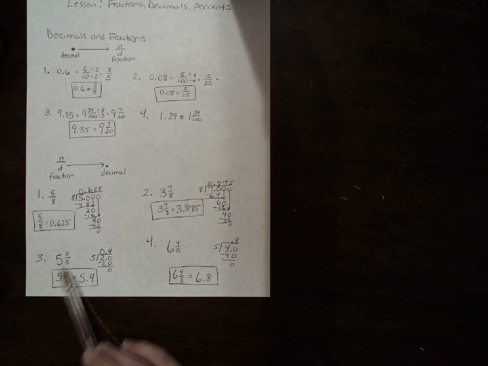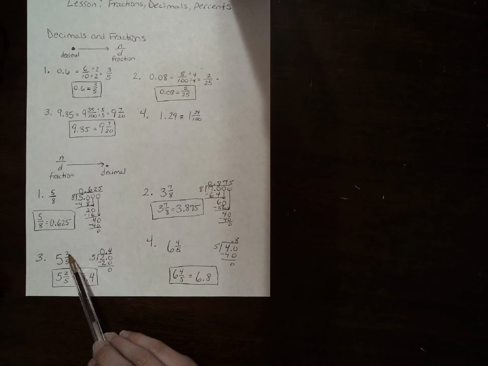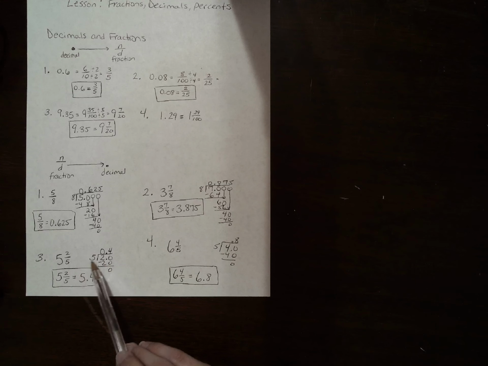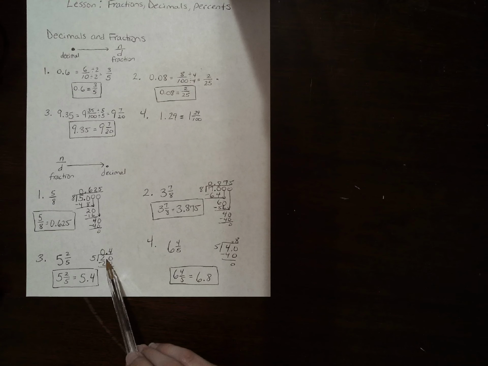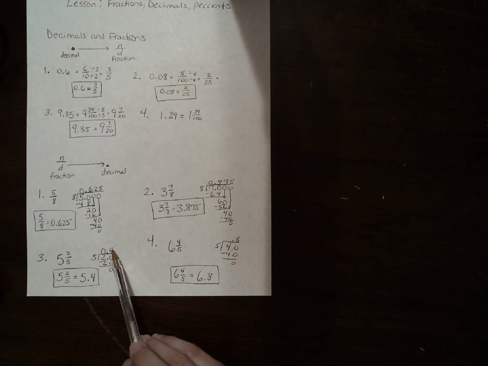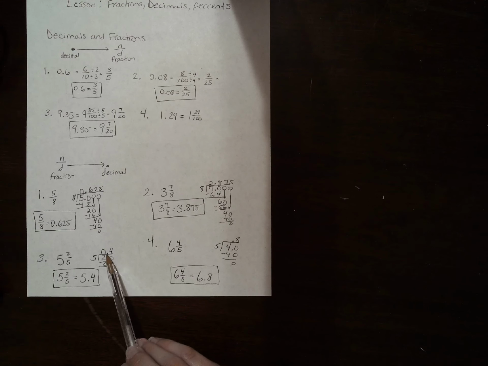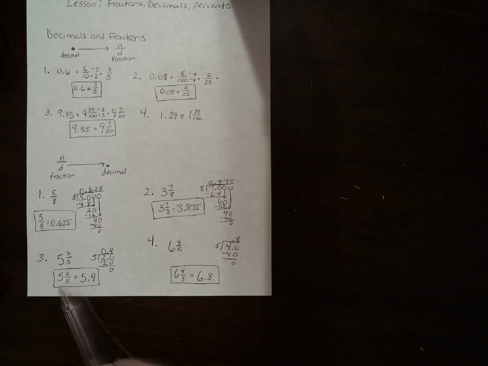Number 3, 5 2/5. Again, we have to divide our fraction. So numerator is king or queen. It goes inside the castle. 5 is on the outside. 5 does not go into 2, so we add a decimal point and a 0. So 5 does go into 20 4 times. And again, bring that decimal point up into the quotient. So 5 times 4 does give you exactly 20. 20 minus 20 is 0. So 5 2/5 is equal to 5 4/10.